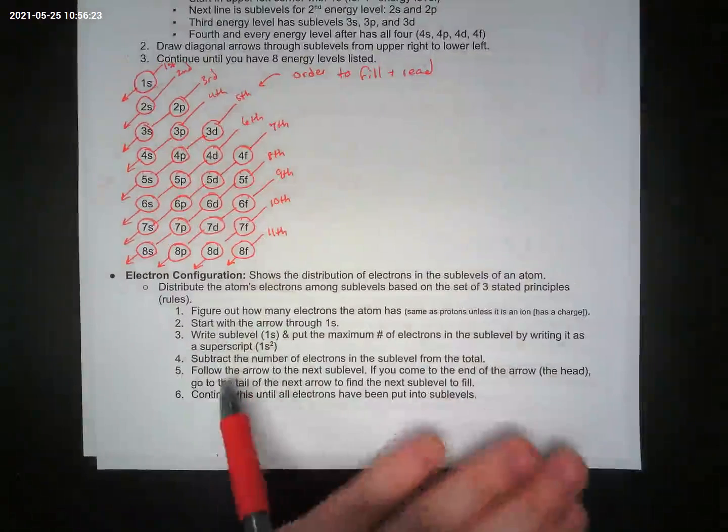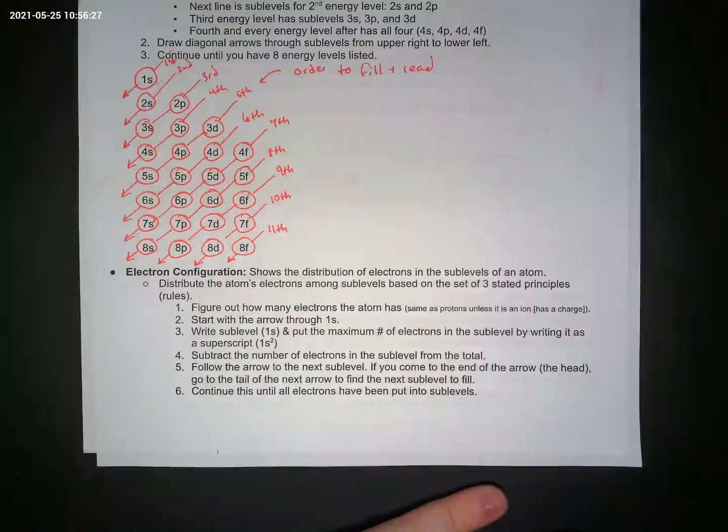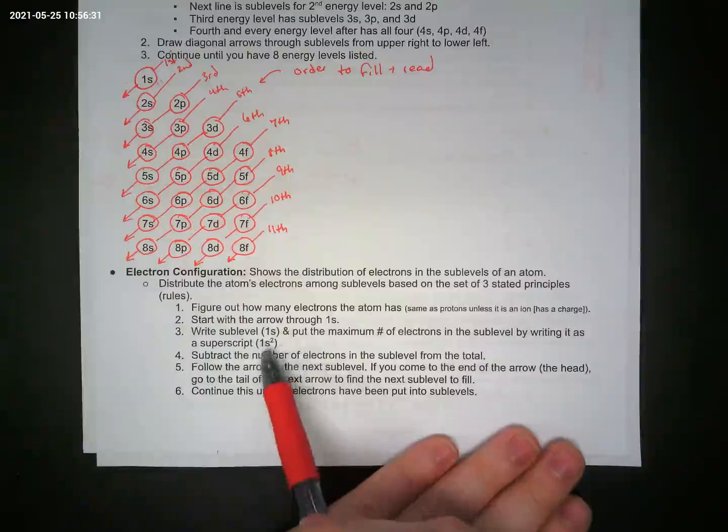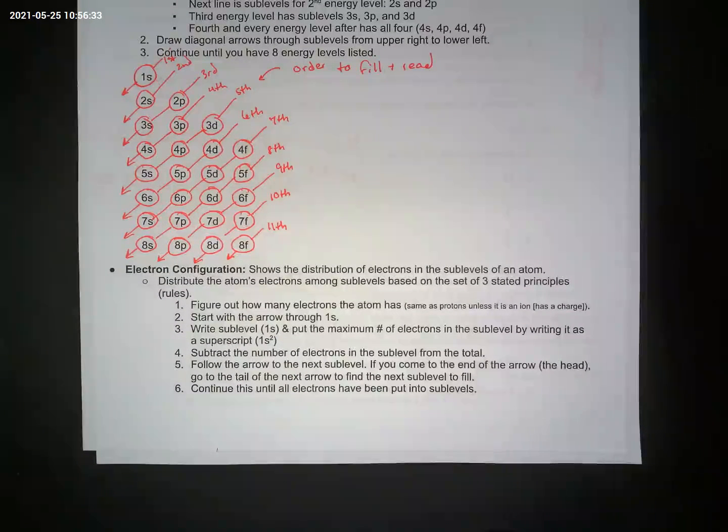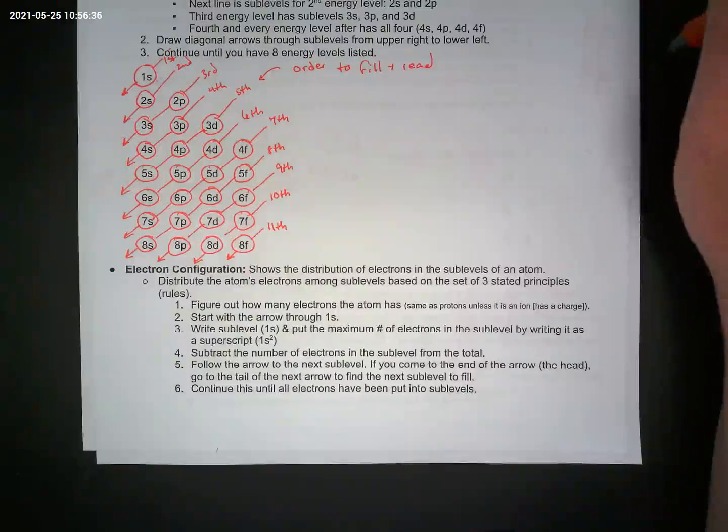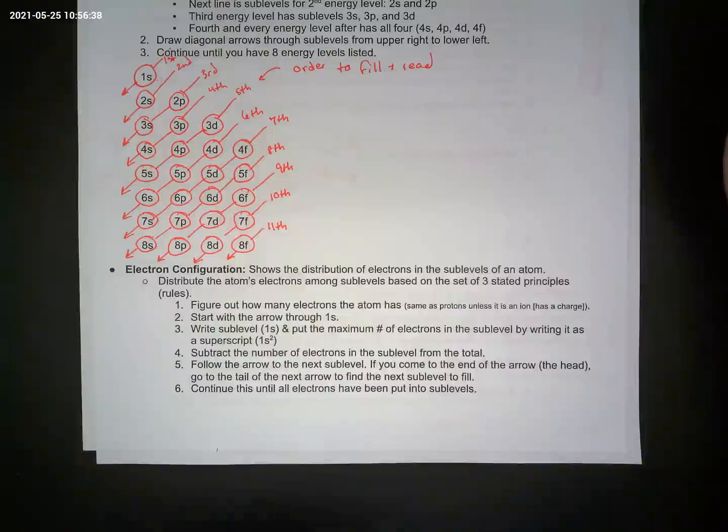You're then going to subtract the number of electrons in the sublevel from the total. If you found a total in number 1 and you put down 1s, you've just filled in 2, so it'll be whatever the number of electrons is for that atom minus 2. Then you just keep doing that for every orbital and energy level you're filling in.